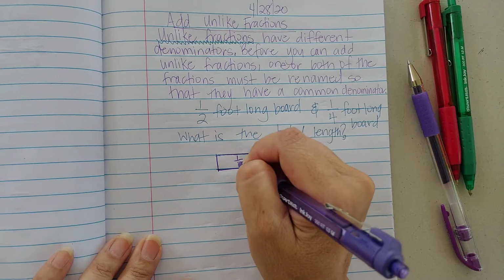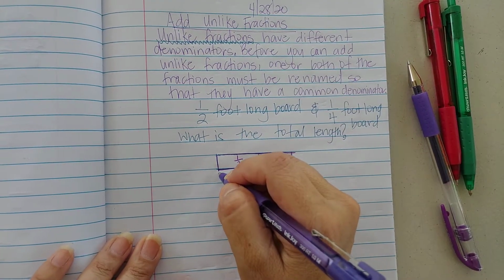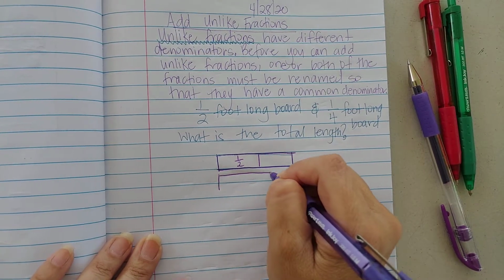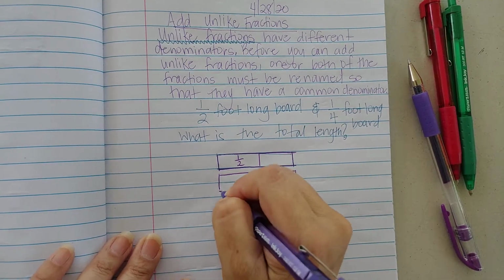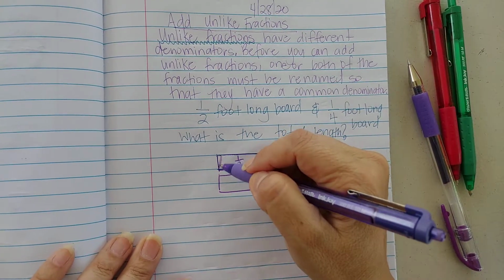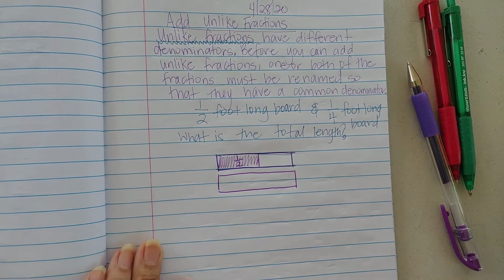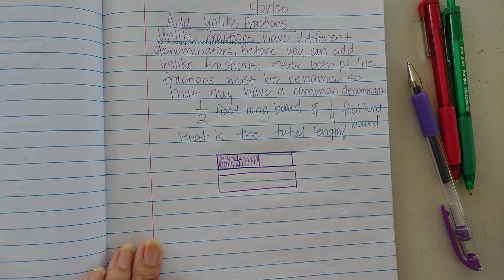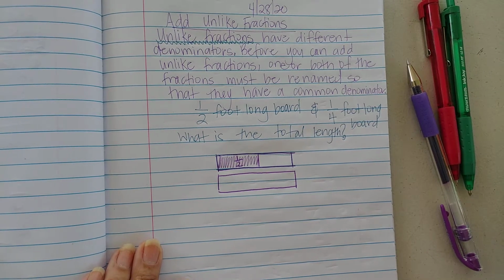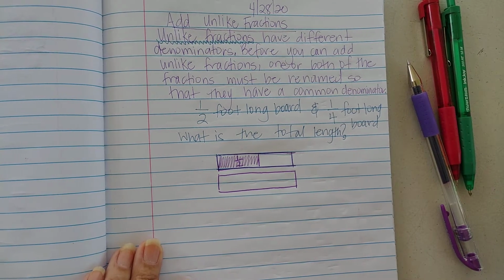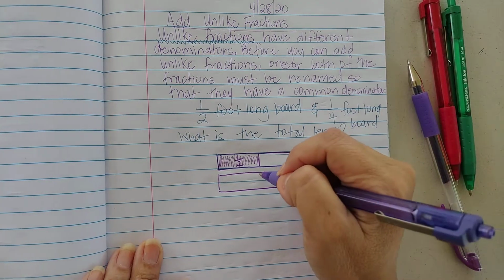So this is 1/2 of a board. And I'll put the other board right under it. So this is 1/2 of the board. And then we have another one that's 1/4 long.